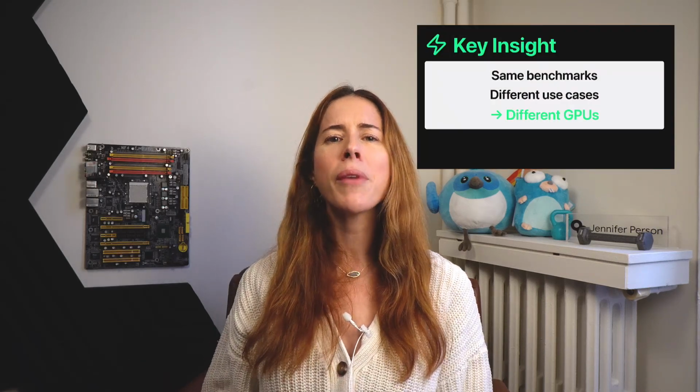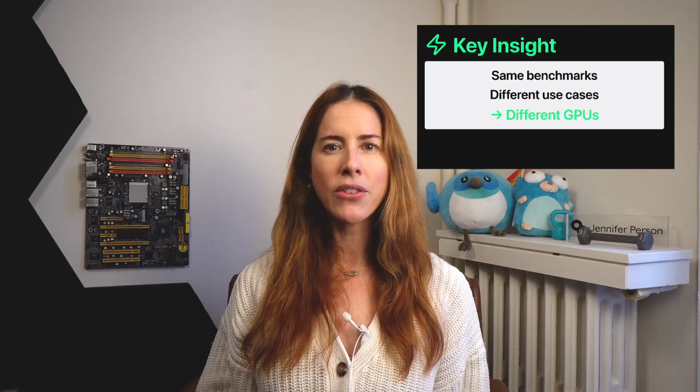So as you can see, the type of GPU you need depends on what you're planning on doing with your model. Two developers can look at the same model benchmarks and end up deciding on different GPUs based on how they're going to be using that model.